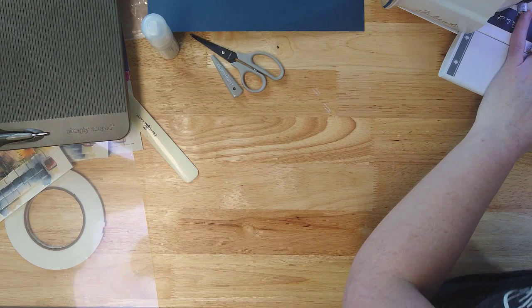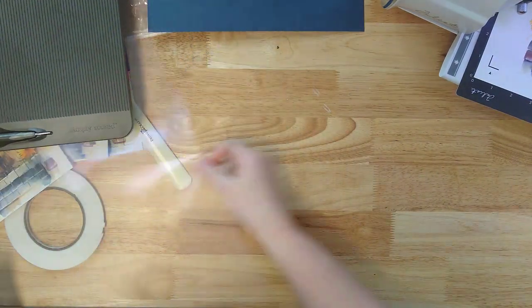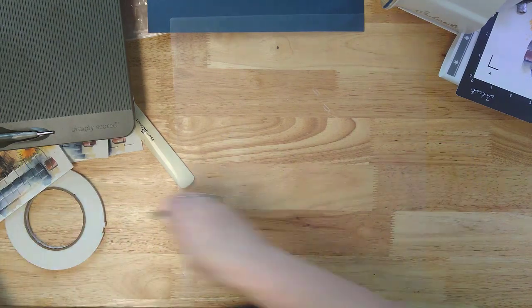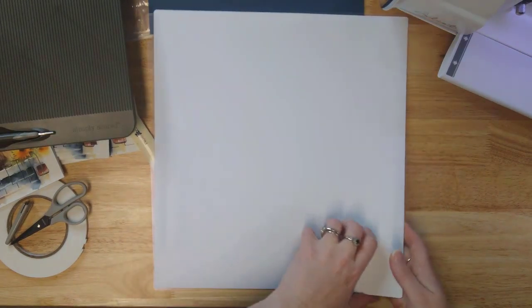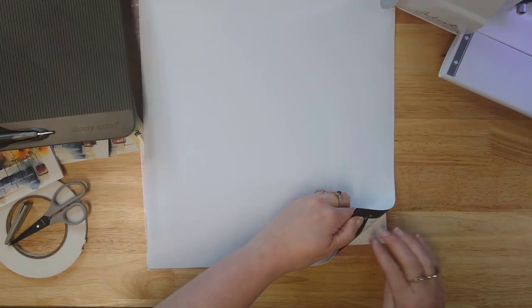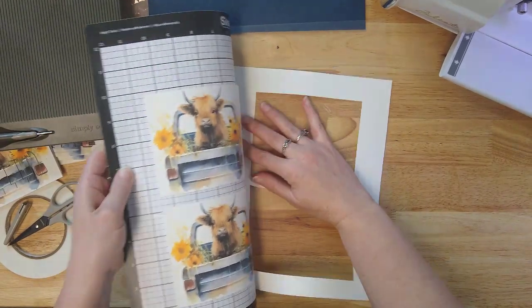Okay, so I'm going to take it out from my machine, but I'm going to lay down my protective covering here. Then I'm going to flip my mat over, place that on top, and then carefully peel my mat away from my design. And I'll just remove the excess first.